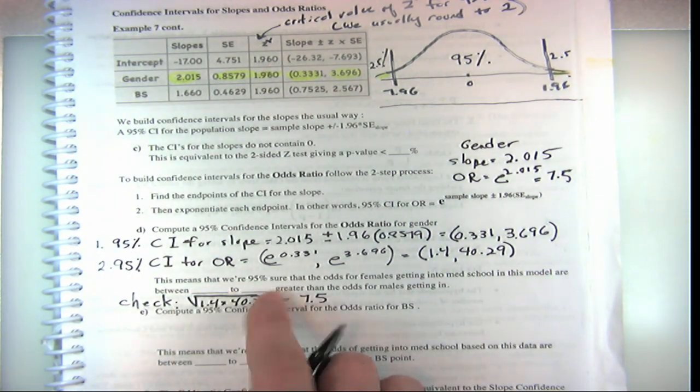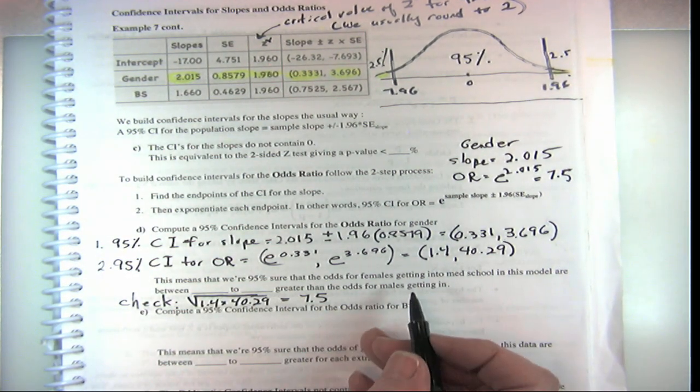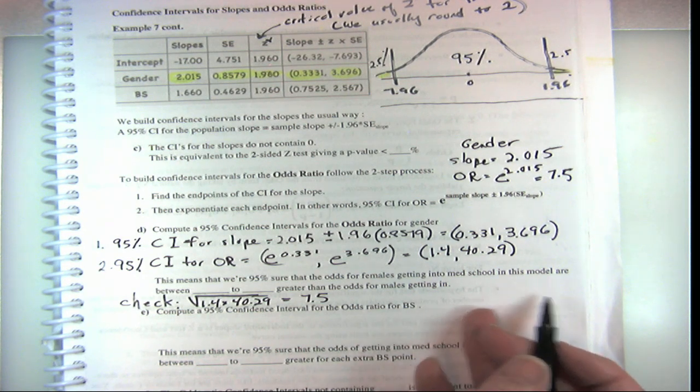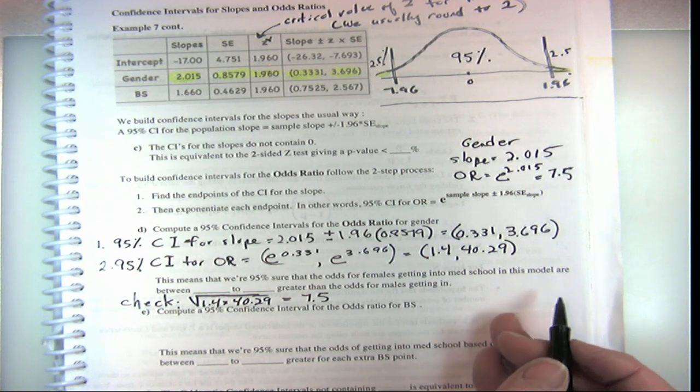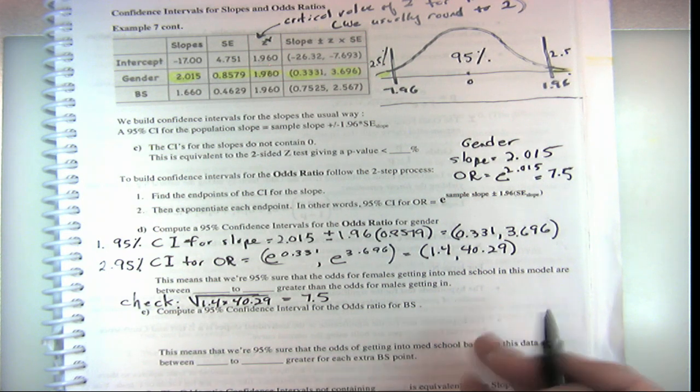So it means that we're 95% sure that the odds for females getting to medical school in this model are between, compared to males.